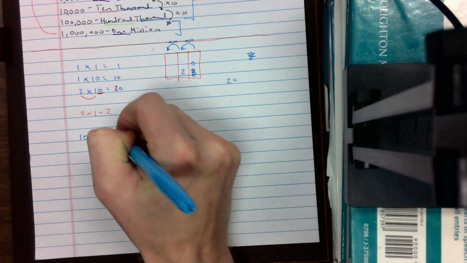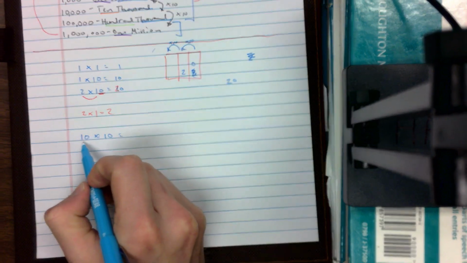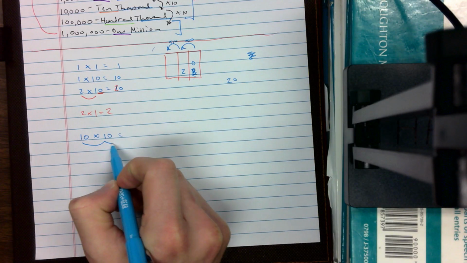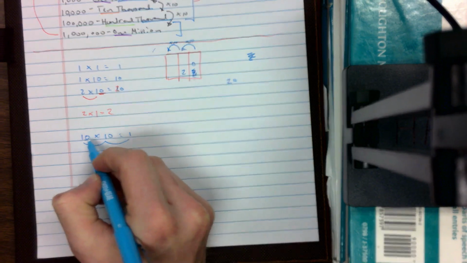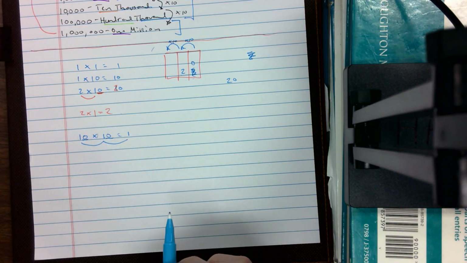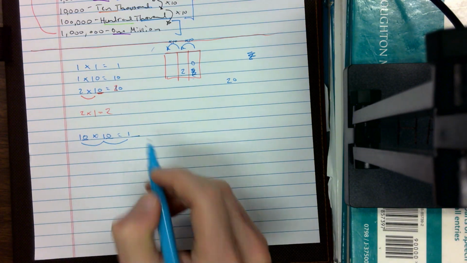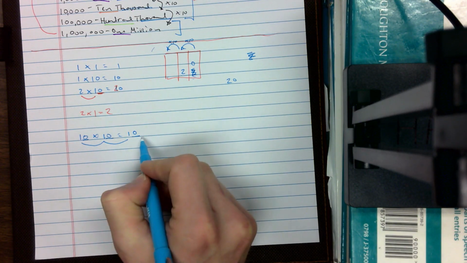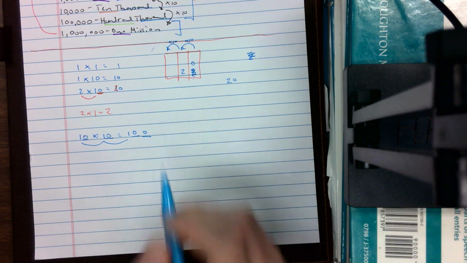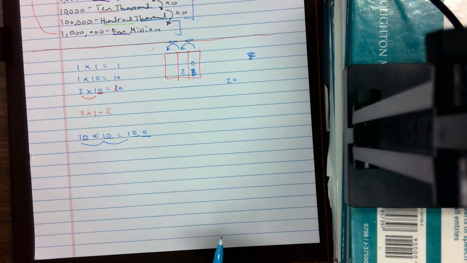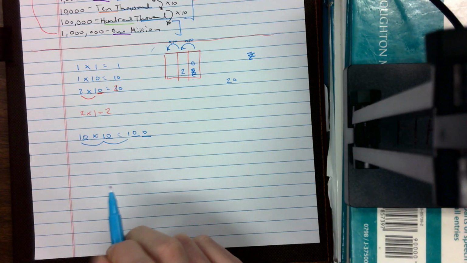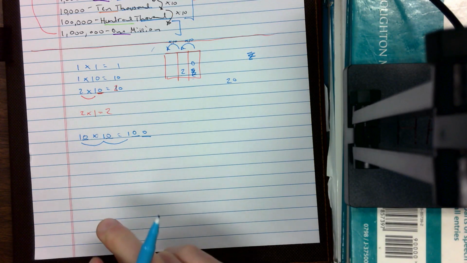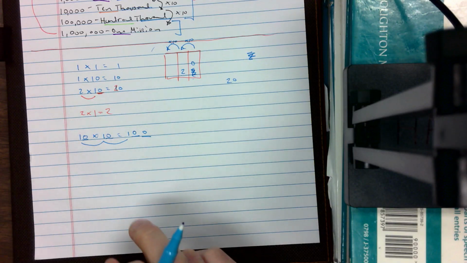10 times 10. Well, this goes back to 1 times 1 right here. This gives us 1. This represents a space or a place on the place value chart. So that gives us a place here that we need to fill in with 0. And then this represents a place on the place value chart, so we need to fill it in with 0. 10 times 10. If we count by 10 times, we're going to get 100. And yes, we should have memorized 10 times 10 is 100.